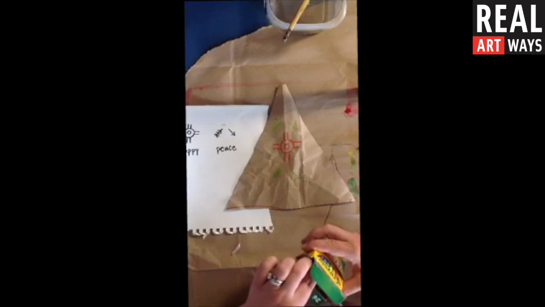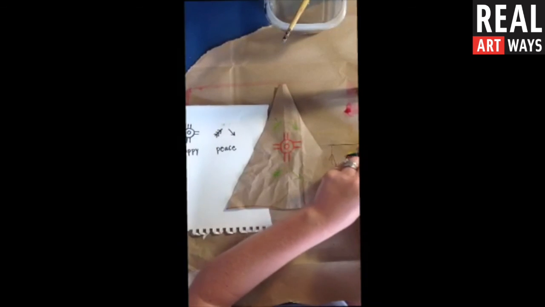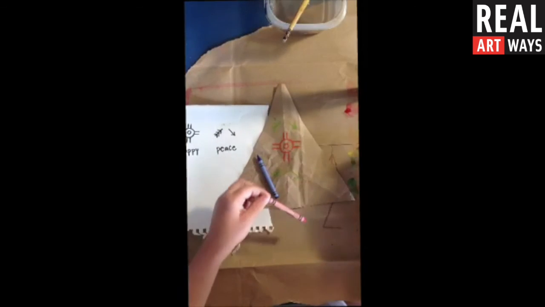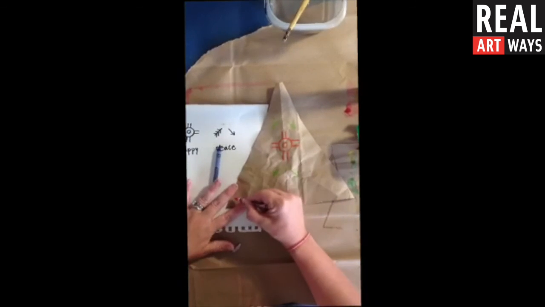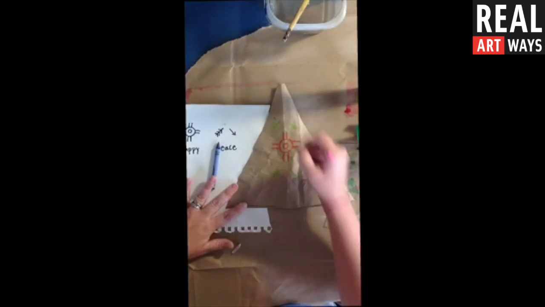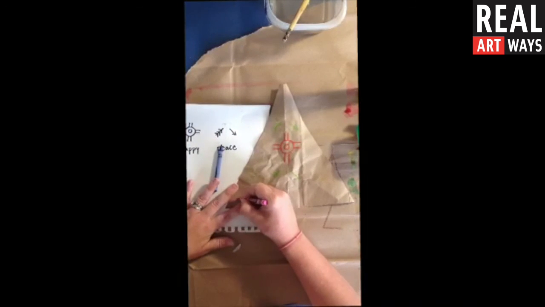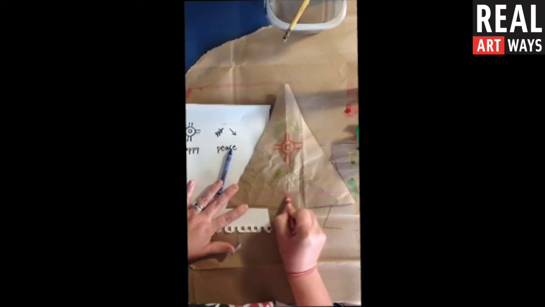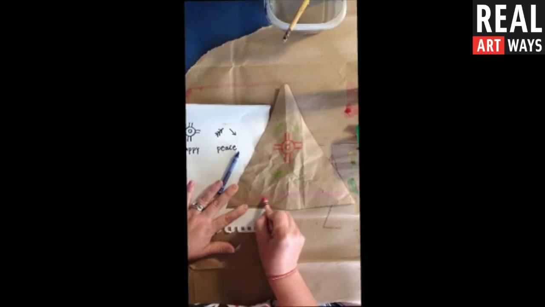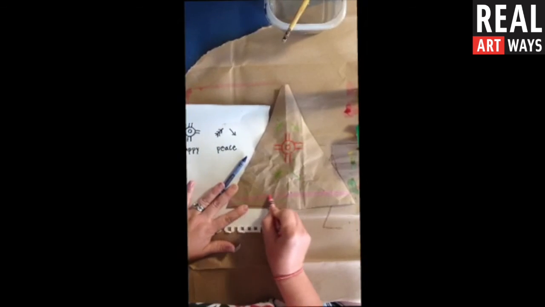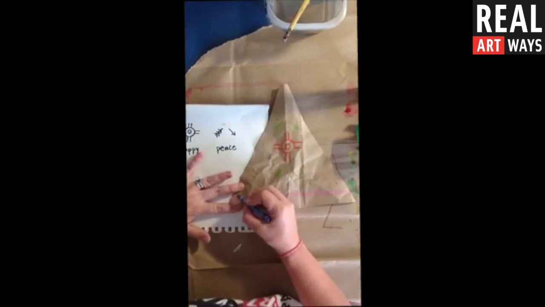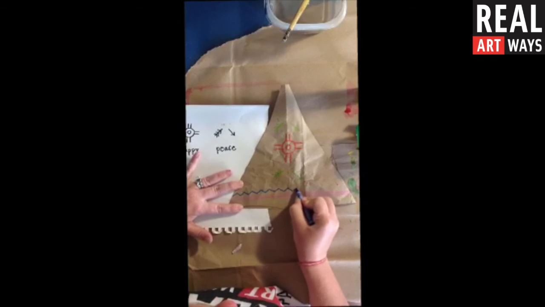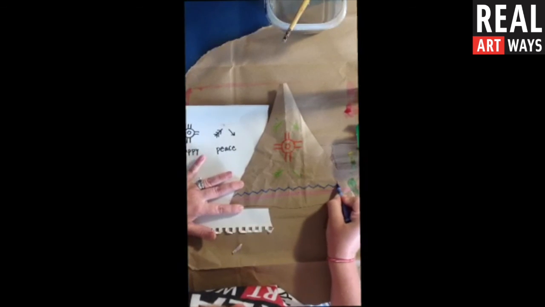Now you might want to add some more designs to your teepee. You might pick a few colors that you think look good with the colors you picked. You might want to do some lines or some shapes. For example, I might do a straight line. I might make my straight line thicker. You might do a zigzag line. What other kinds of lines or shapes might you add to your teepee?